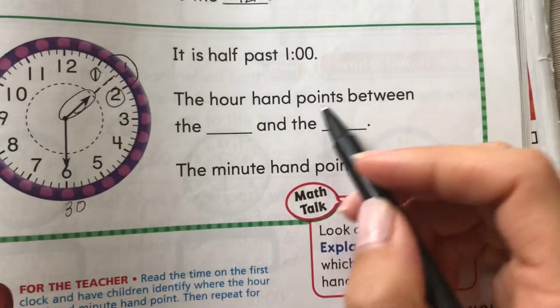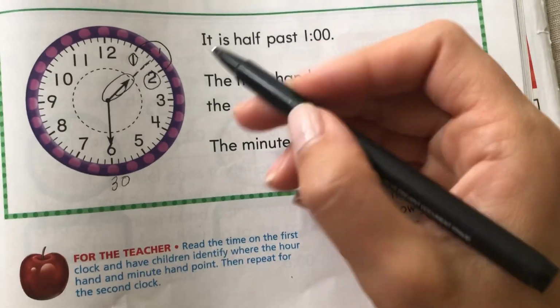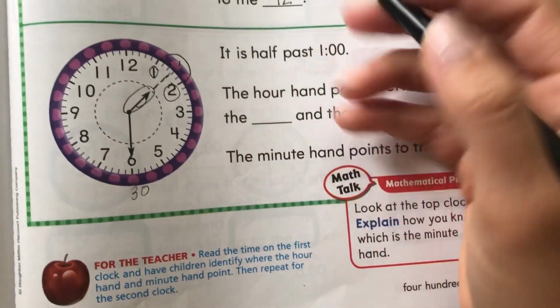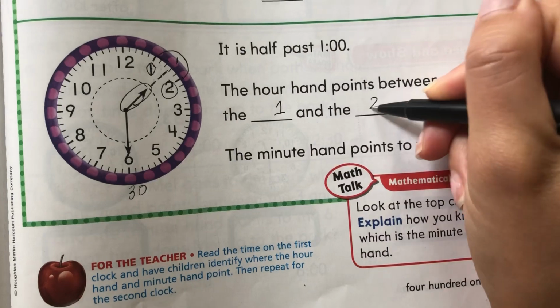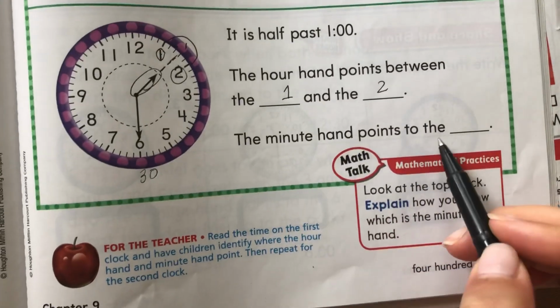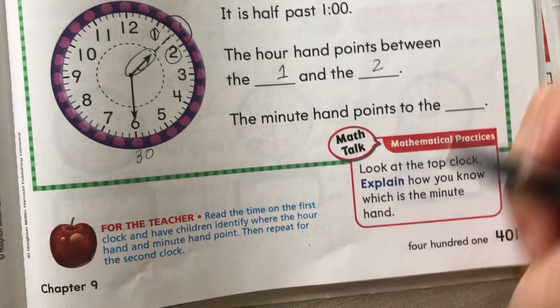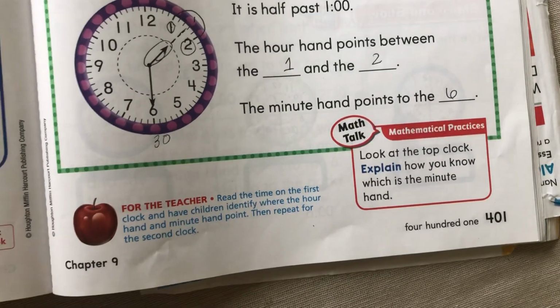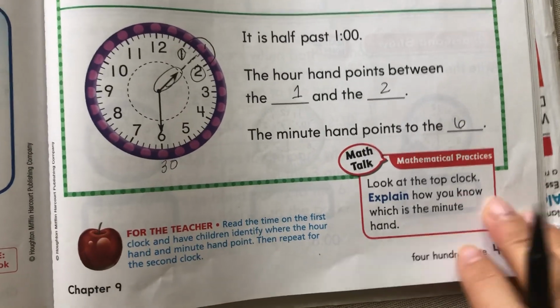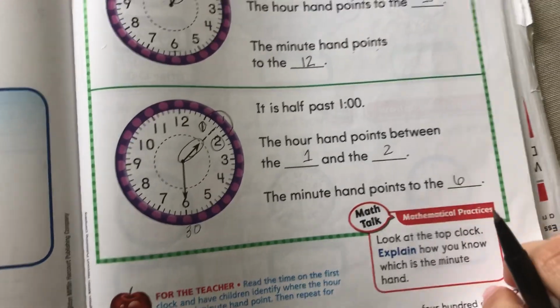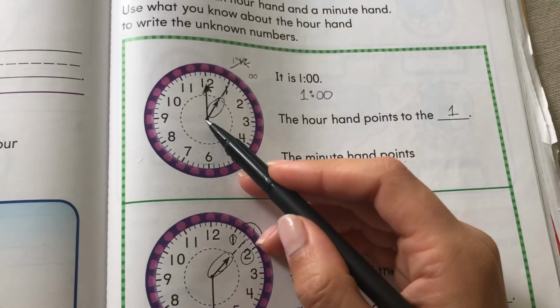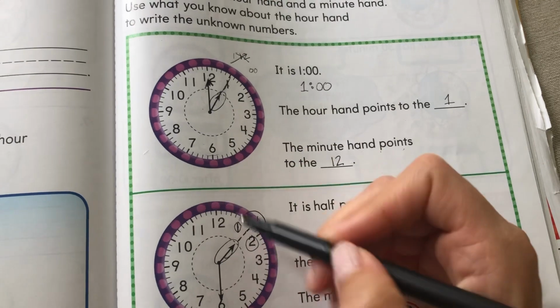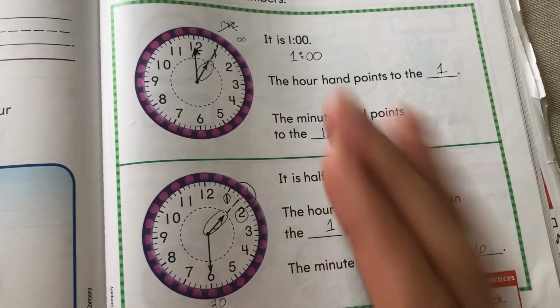The hour hand points between the 1 and the 2. The minute hand points to the 6, which represents 30 minutes. All right, remember, the minute hand is the long hand. The hour hand is the short hand.